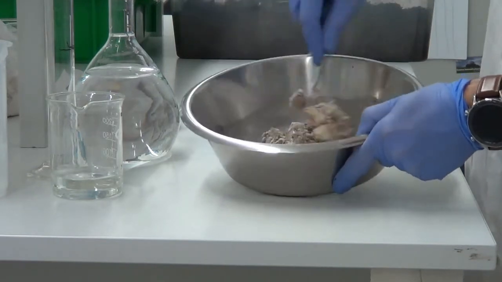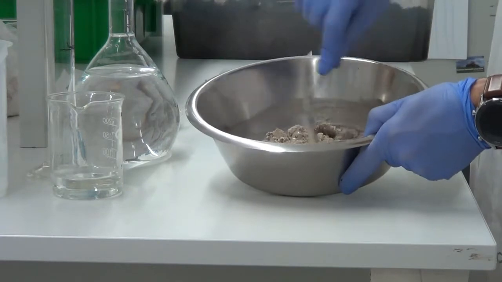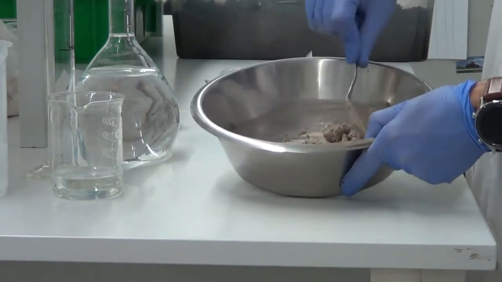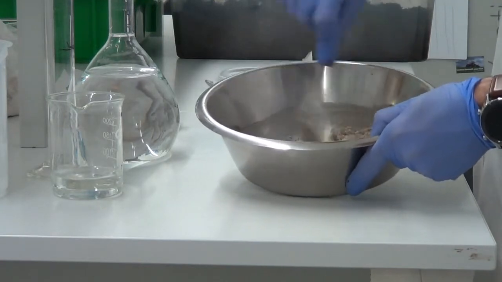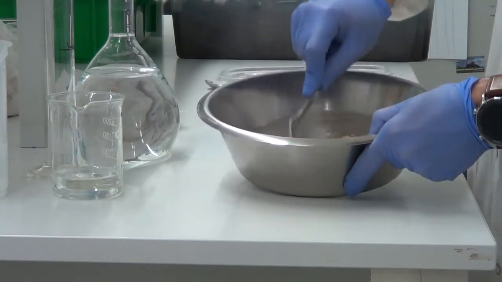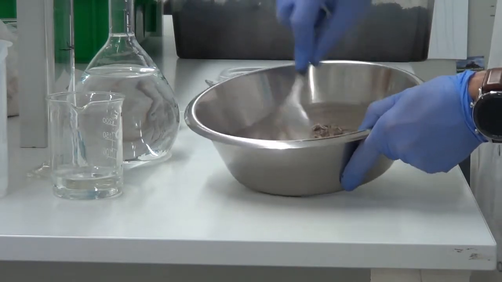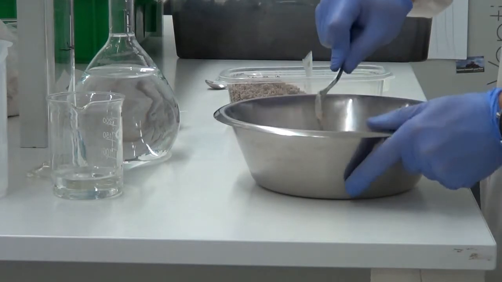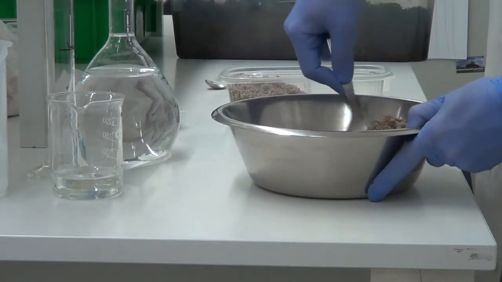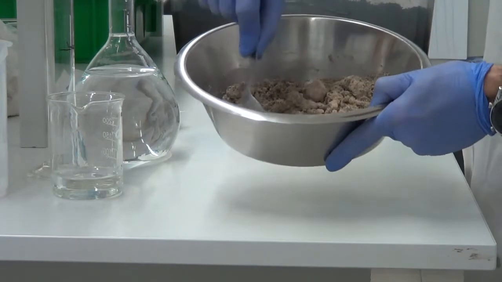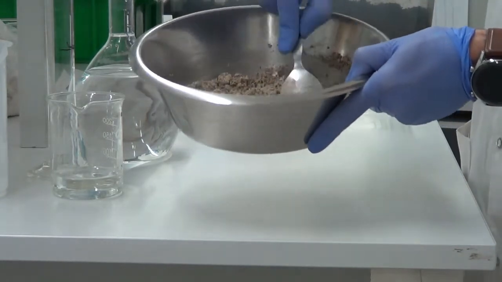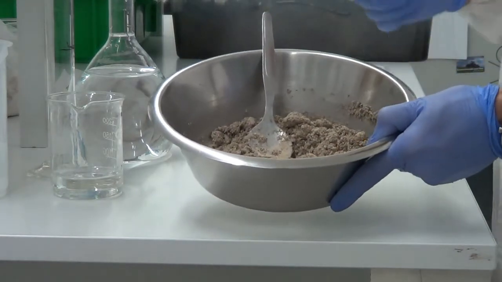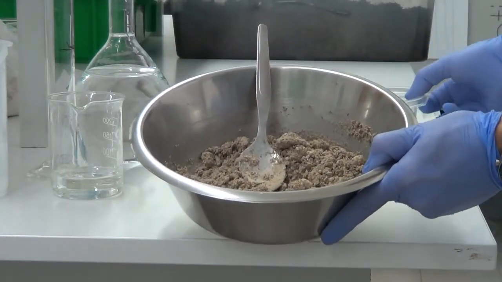Here we should mix it for two reasons: not only to distribute the moisture homogeneously in the soil, but also to spread the contaminants very well in the soil. Okay, once the soil is well homogenized, we are ready to add it to the replicate.